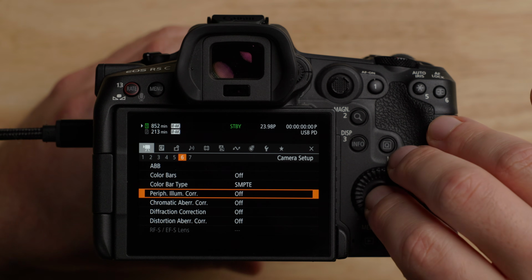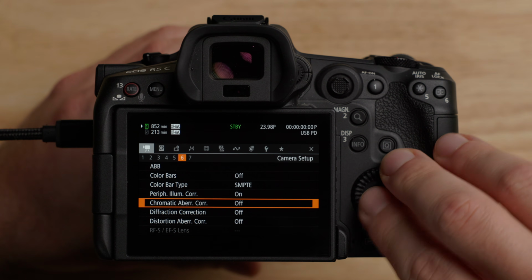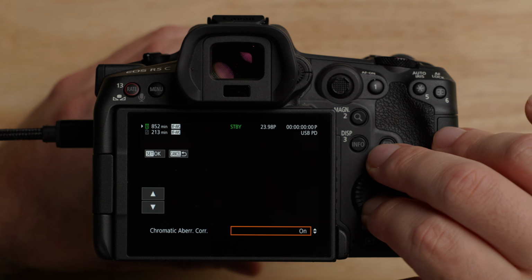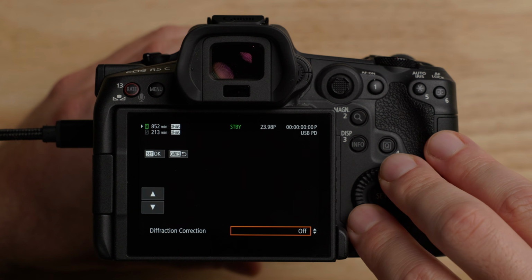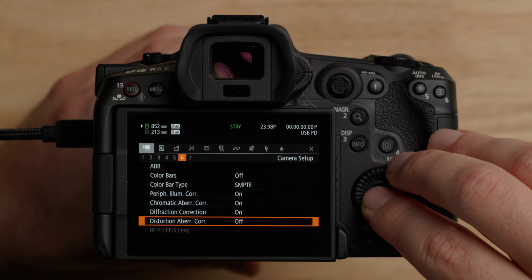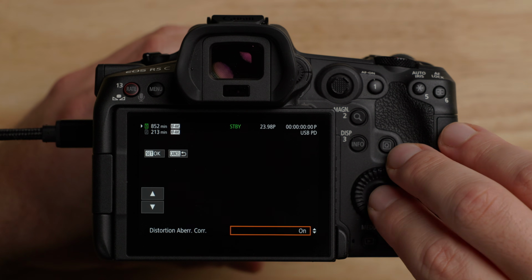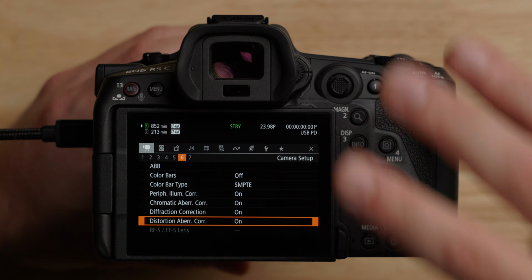So peripheral illumination correction will help with vignetting in the corners. Chromatic aberration correction, of course, helps with chromatic aberration. Diffraction correction helps with diffraction when using really high numbered f-stops. And distortion aberration correction will help fix the distortion in the lenses. All these are important. I think they're really good to leave on.